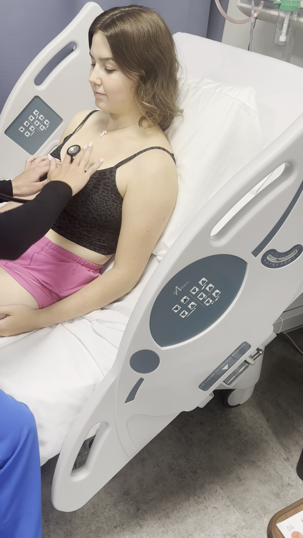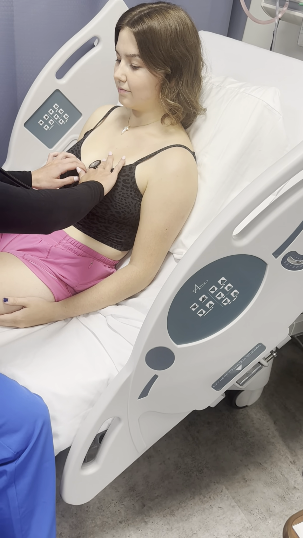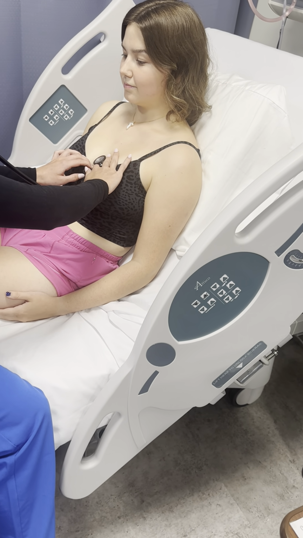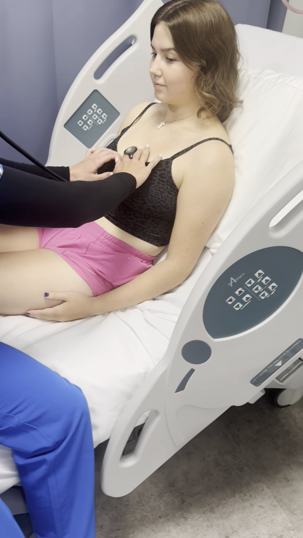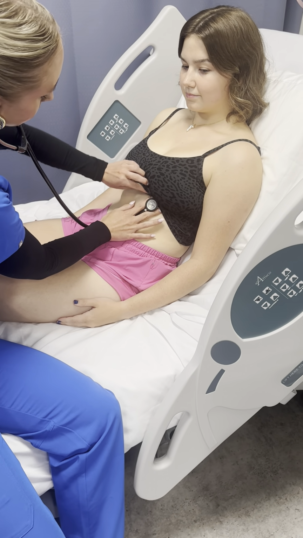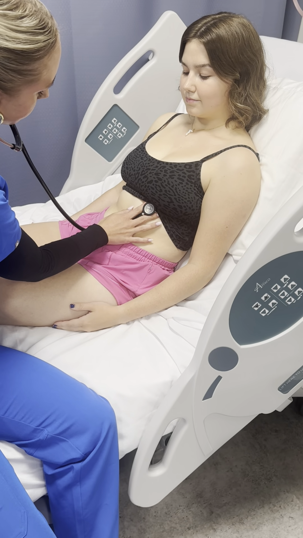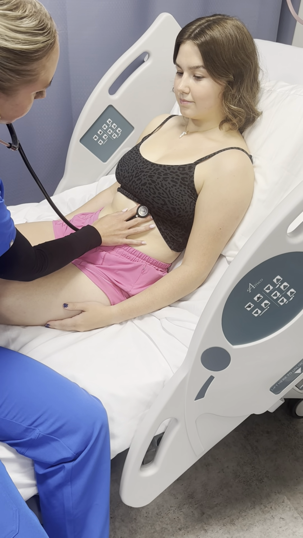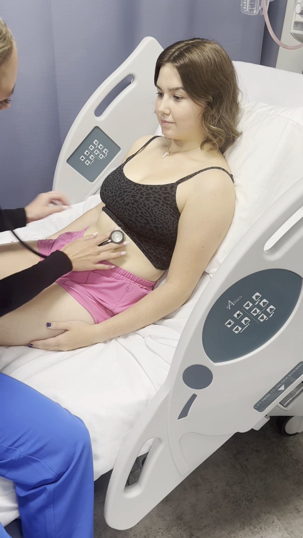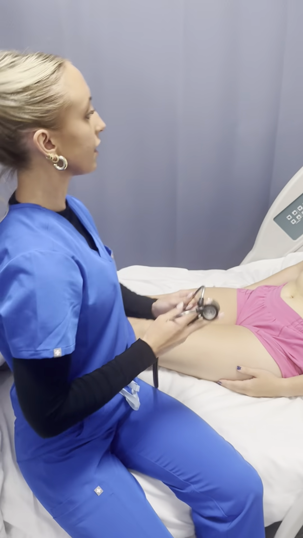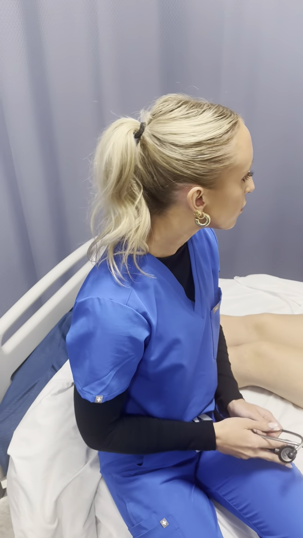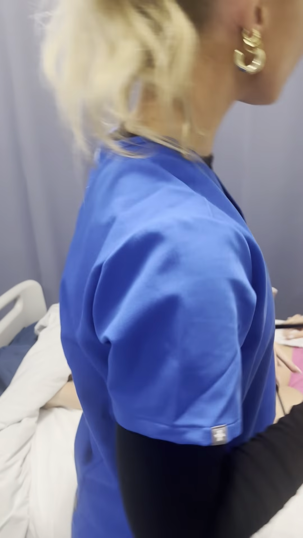And listening to tricuspid. Okay, and I'm just going to listen last to your mitral valve. Okay, everything sounded normal. I heard S1 best at the apex, S2 best at the base, so didn't hear any bruits or murmurs or anything, so that all looks good.